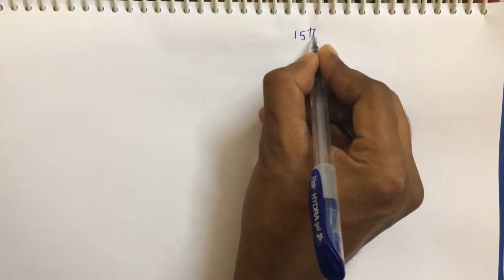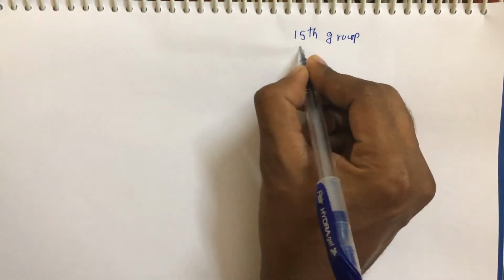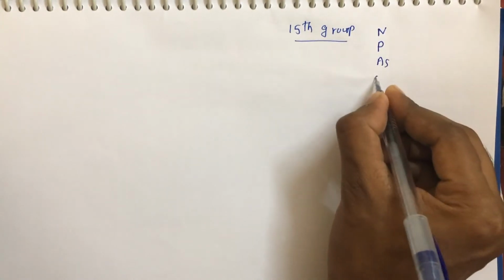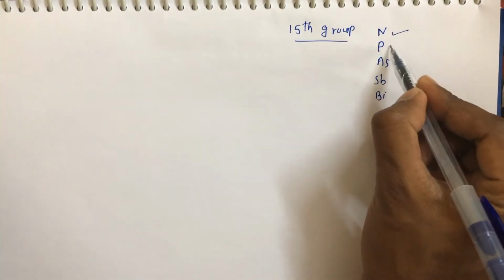So, 15th group elements. These are also very important from your examination point of view. The elements in group 15 are nitrogen, phosphorus, arsenic, antimony, and bismuth. So the main three important things we need to remember are nitrogen, phosphorus, and this one.